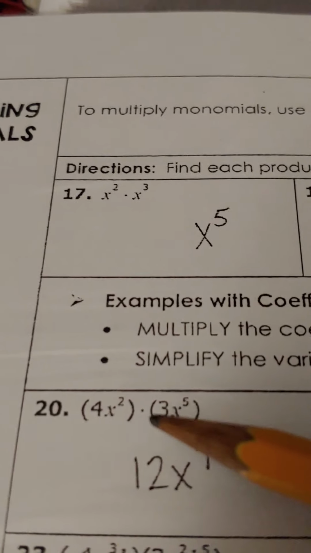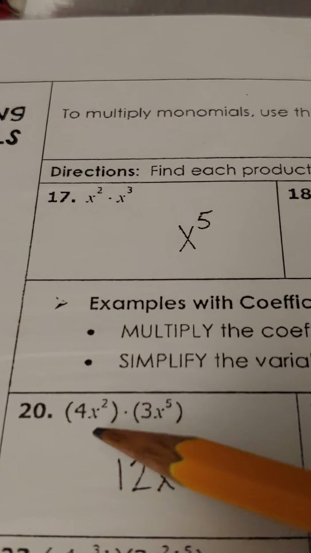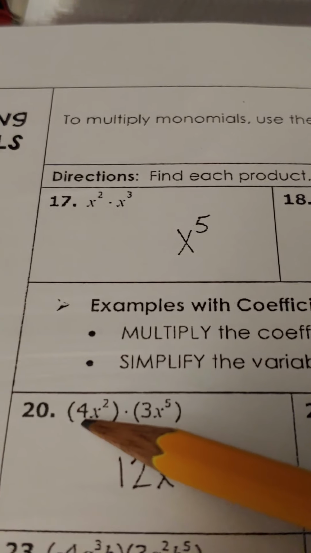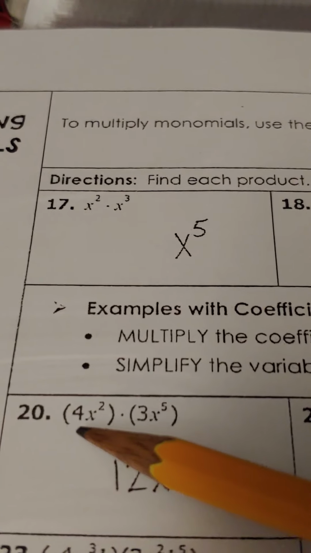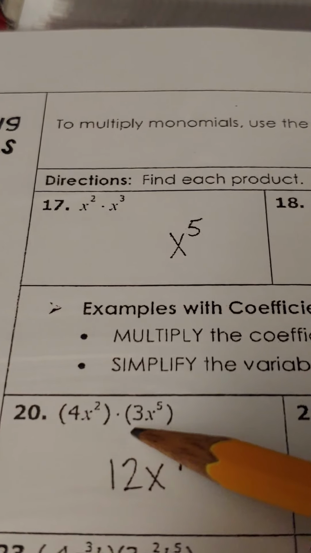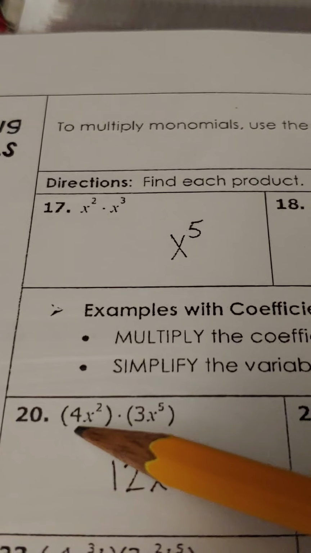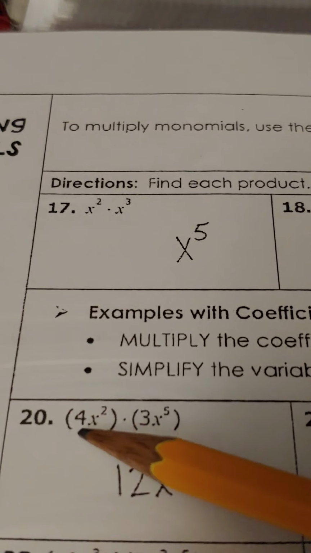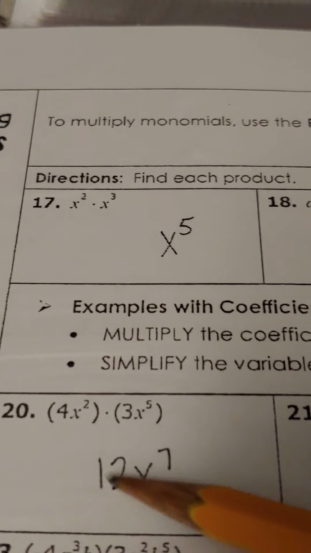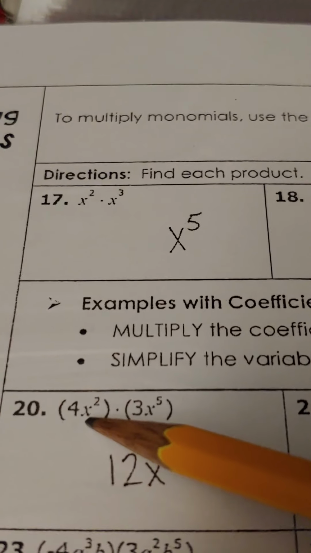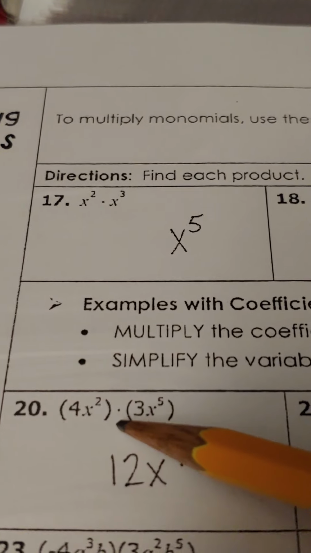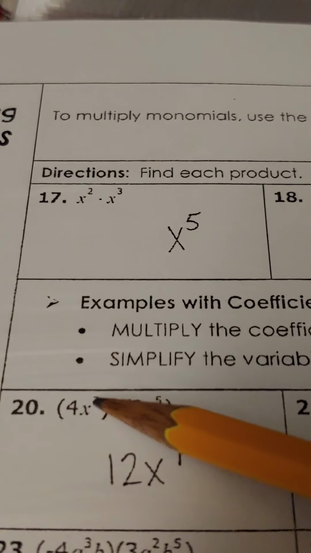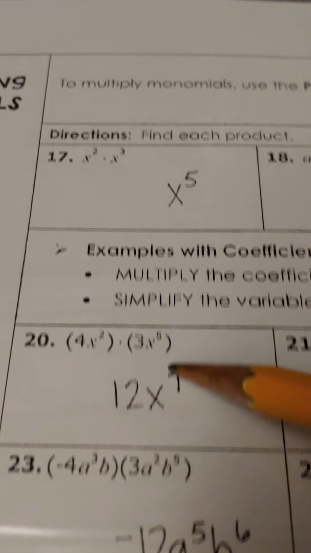Number 20 is a little bit more involved. In addition to exponents, we do have coefficients in front of those exponents. To deal with coefficients, we multiply the coefficients, correct? We see 4 times 3. We're going to multiply 4 and 3 together, so 4 times 3 is 12. And then we're multiplying x squared times x to the 5th power. When we multiply exponents, again, we add our powers. 2 plus 5 is 7. So that's how we got this answer.